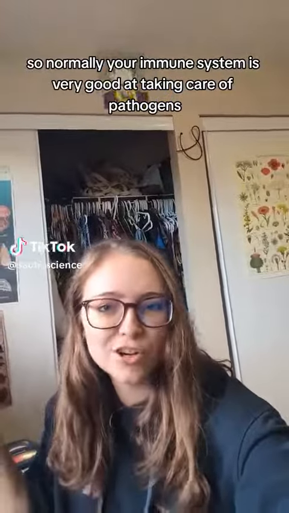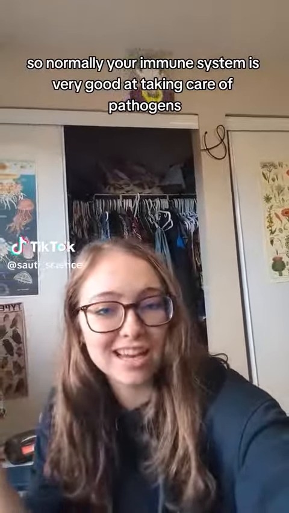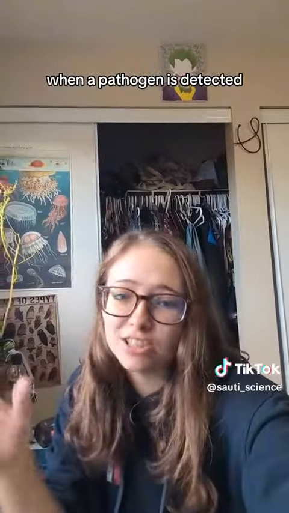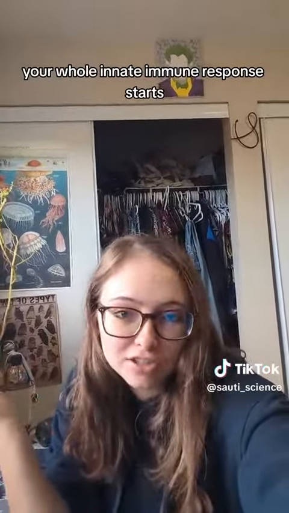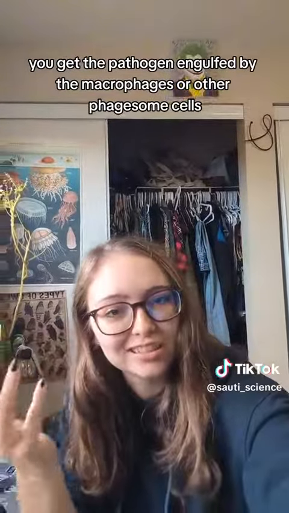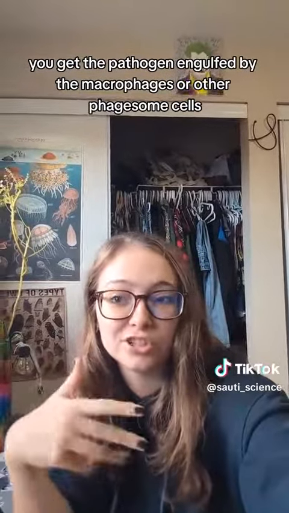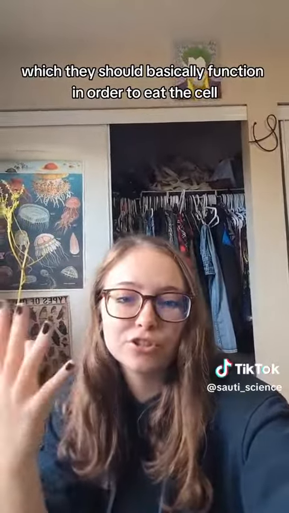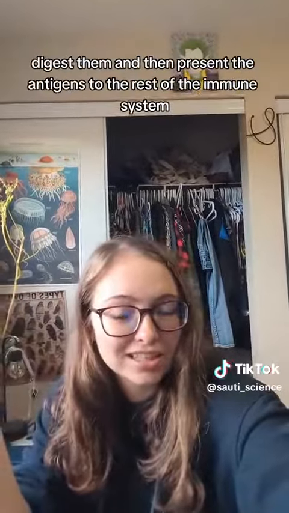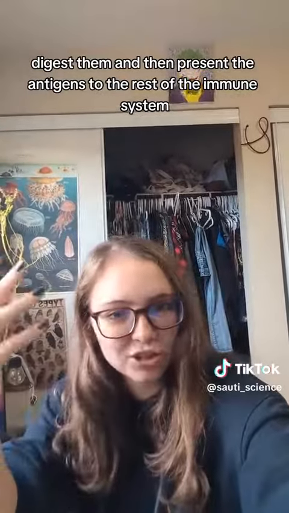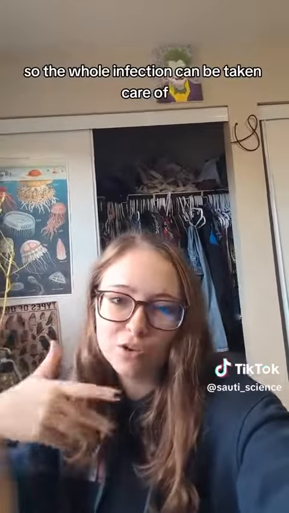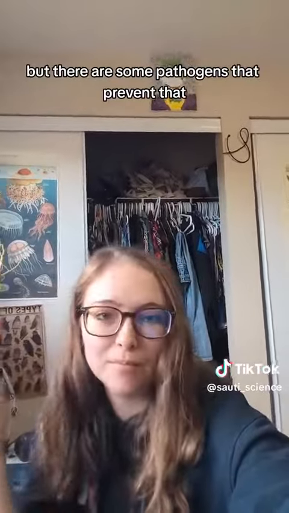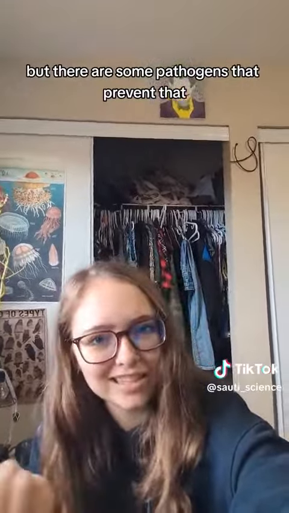So, normally your immune system is very good at taking care of pathogens. When a pathogen is detected, your whole innate immune response starts. You get the pathogen engulfed by the macrophages or other phagocytic cells, which basically function to eat the cell, digest it, and then present the antigens to the rest of the immune system so the whole infection can be taken care of. But there are some pathogens that prevent that.